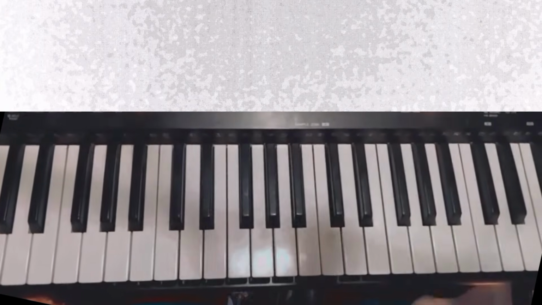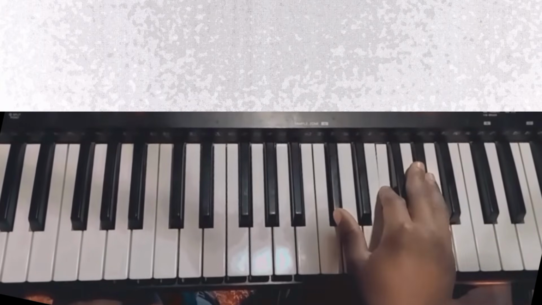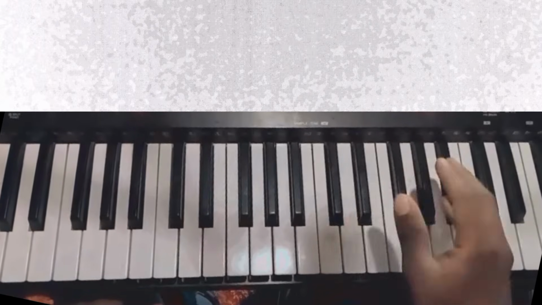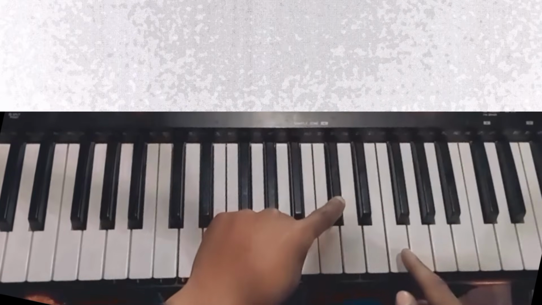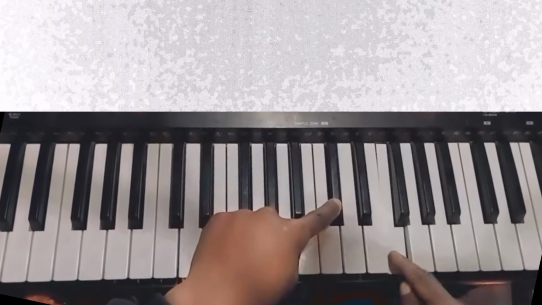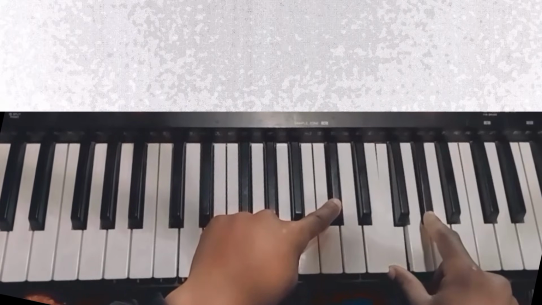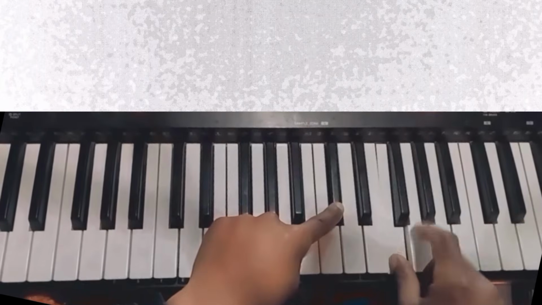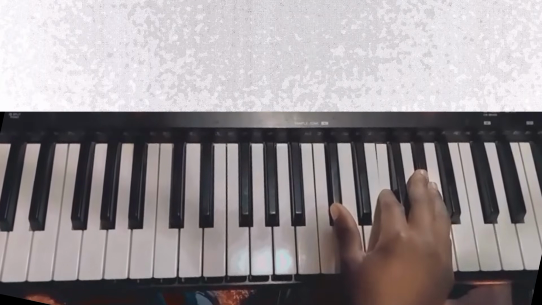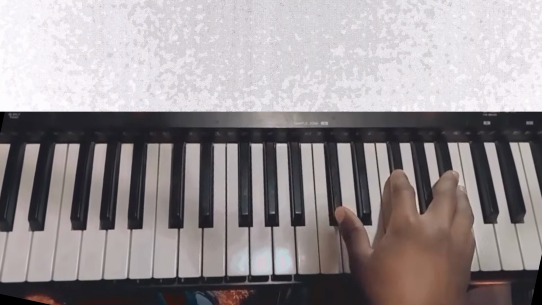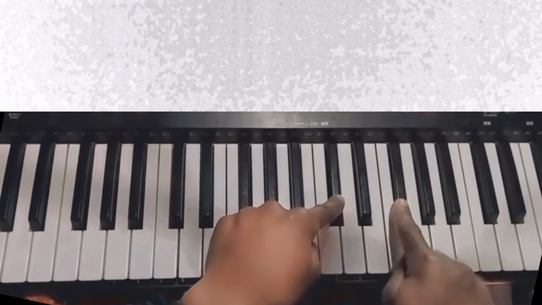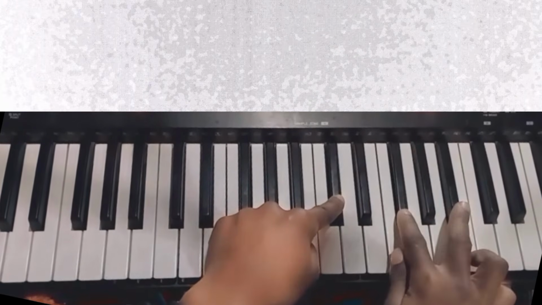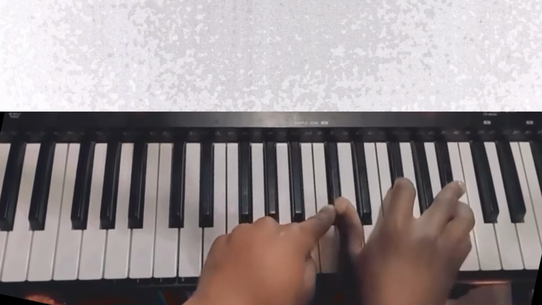Let me show you. It comes to C sharp major, which is created by the key of C sharp, F, and G sharp, right? C sharp, F, and G sharp. From this one, it comes to this one. This one is created by the key of C sharp, F sharp, and A sharp, right?